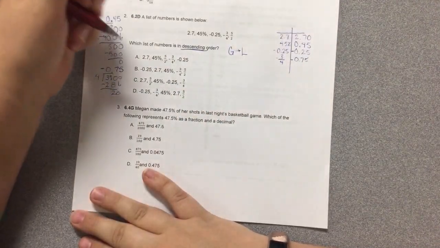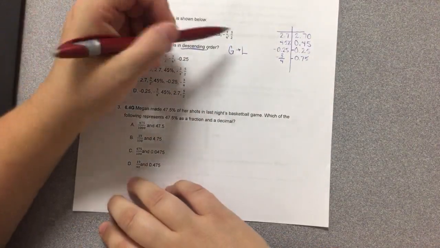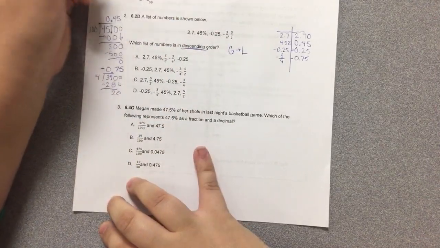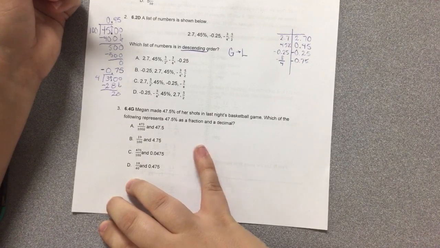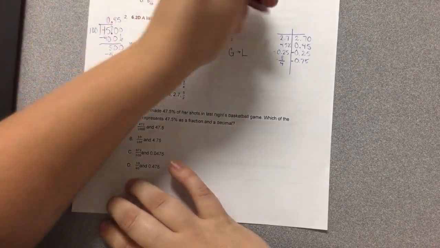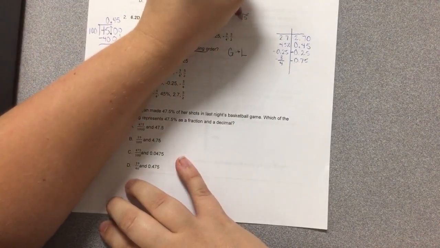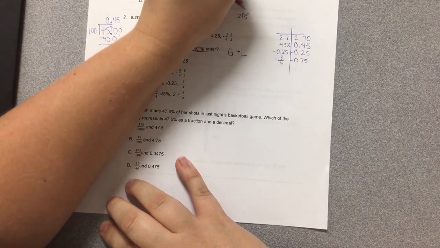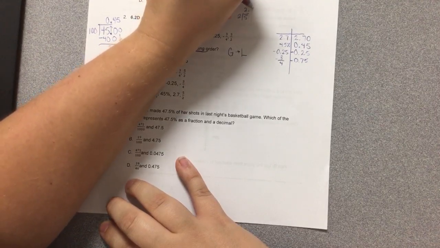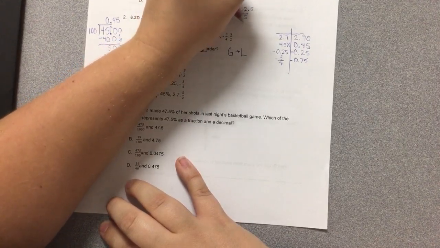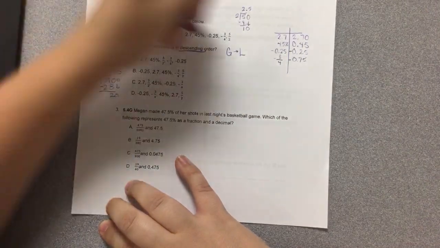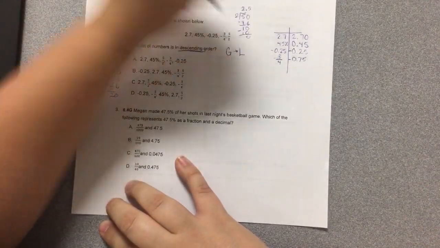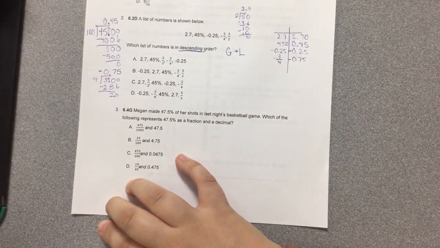And last but not least, 5 halves. So to turn a fraction into a decimal, we divide top in, bottom out. 5 divided by 2, which leaves us with 2.5, because 2 times 2 is 4, subtract 4, bring down the 0, 2 goes into 10 5 times, and we're left with none left over.